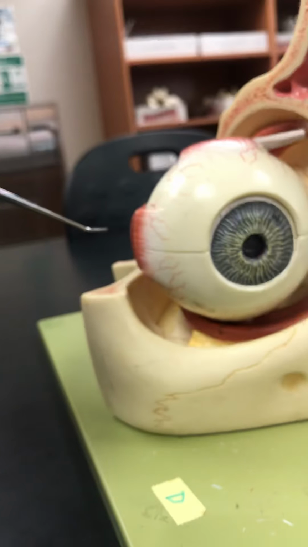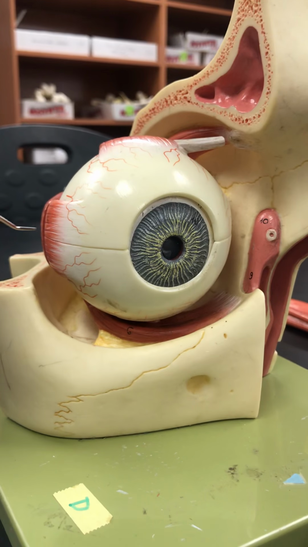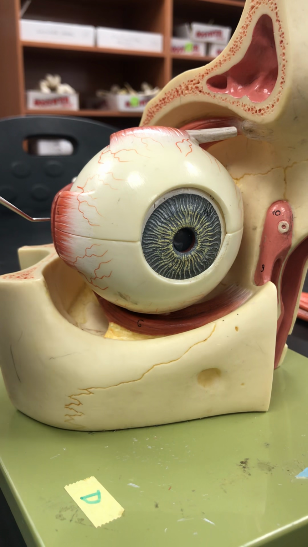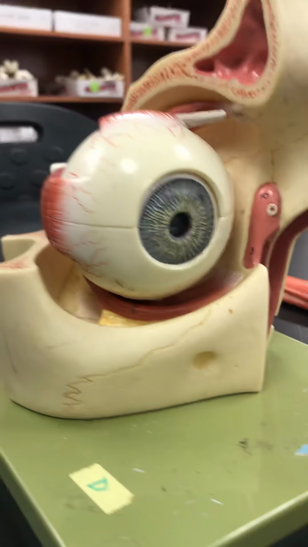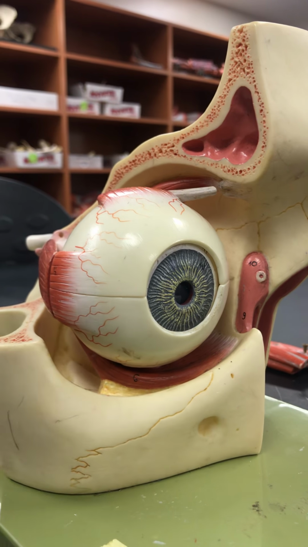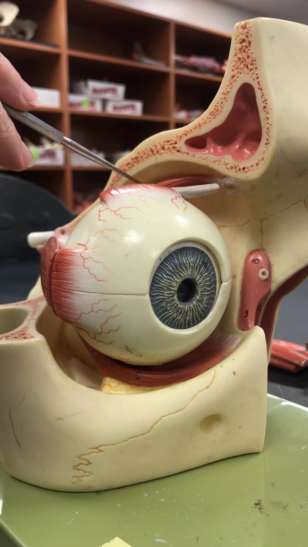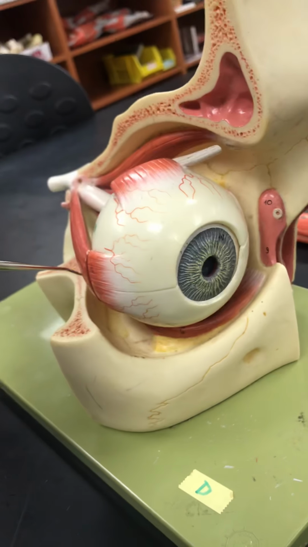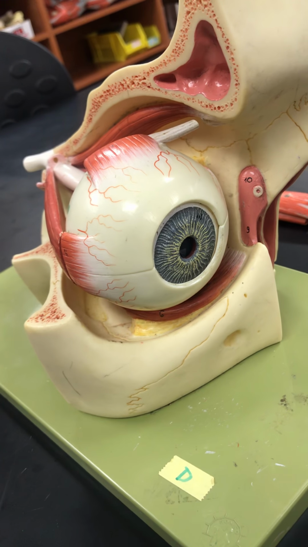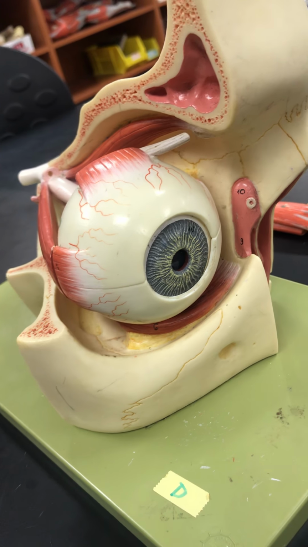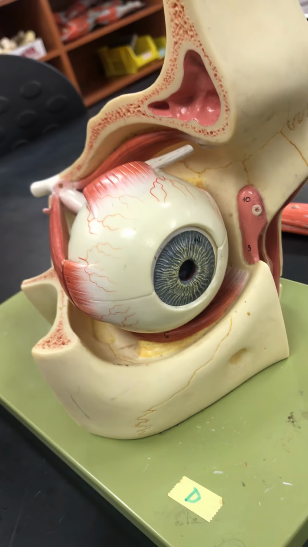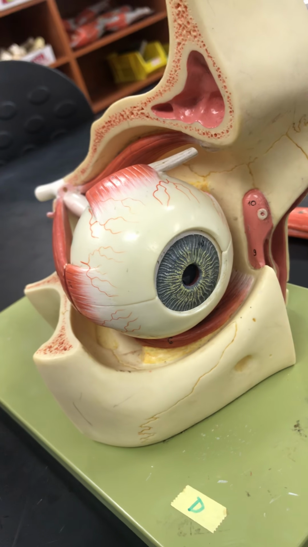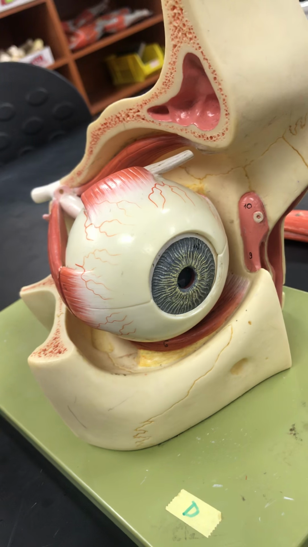And then the lateral rectus is controlled by the abducens nerve. So it abducts the eye, pulls the eye away. So if you knew that's trochlear, that's abducens, all the remaining 4 muscles are all controlled by oculomotor, cranial nerve 3.